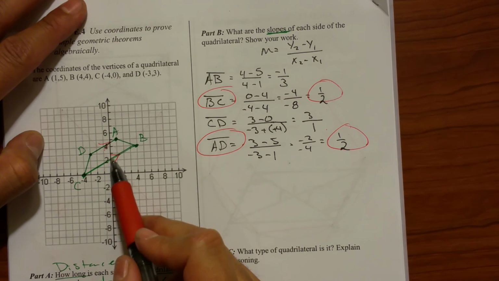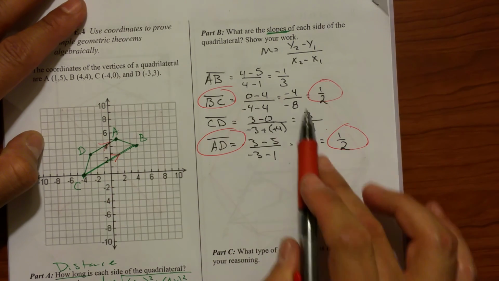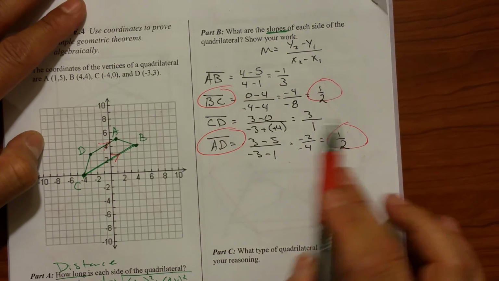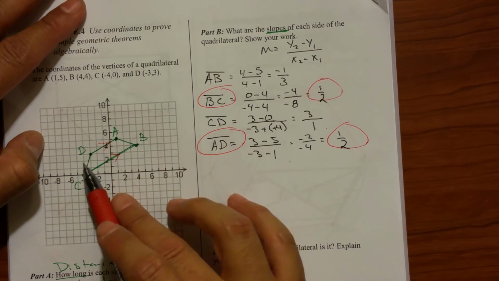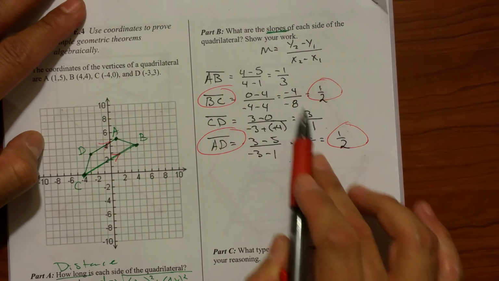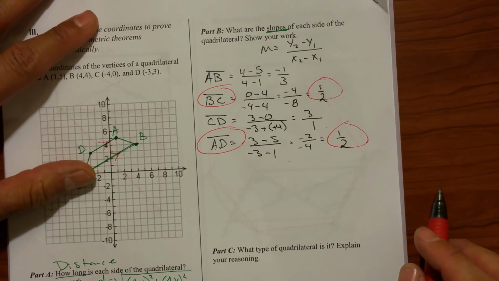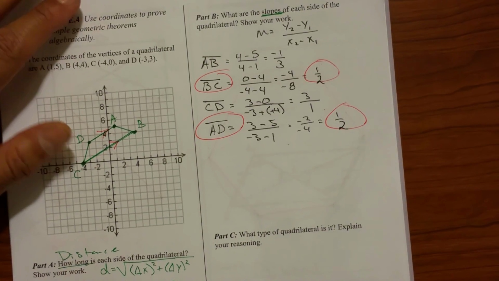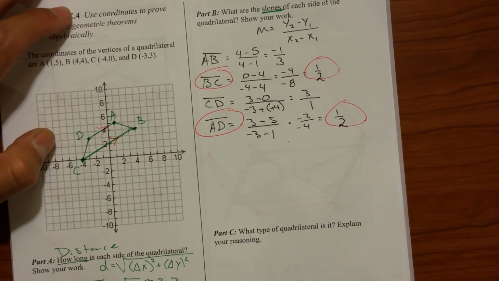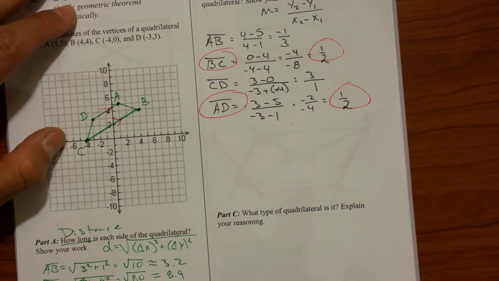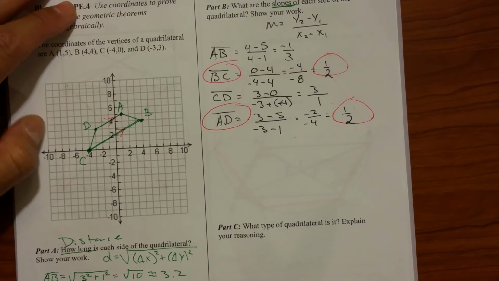So now I have one pair of parallel sides. Right here, these are not parallel. Since they're not parallel, it cannot be a rectangle, and it cannot be a parallelogram because of those things right there.